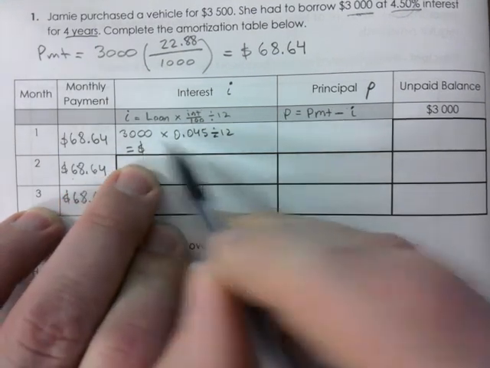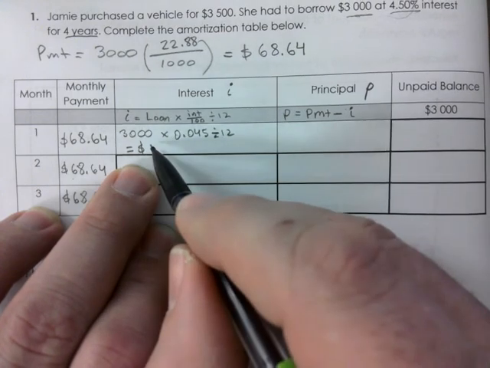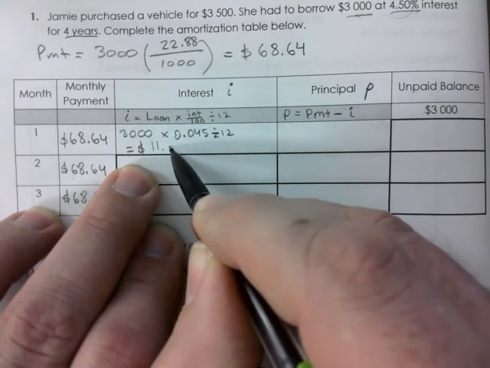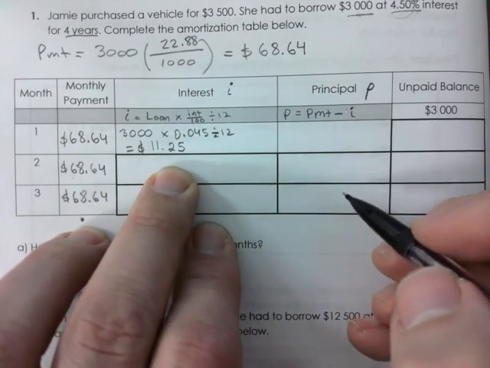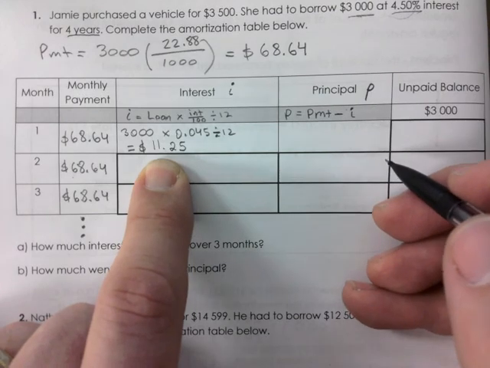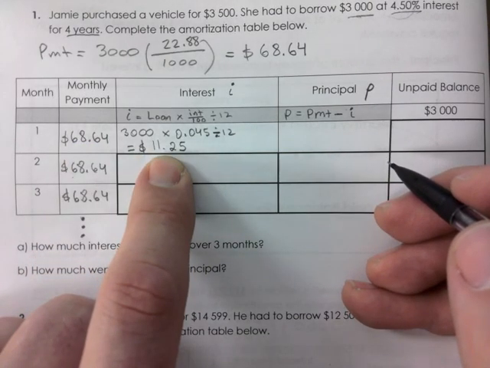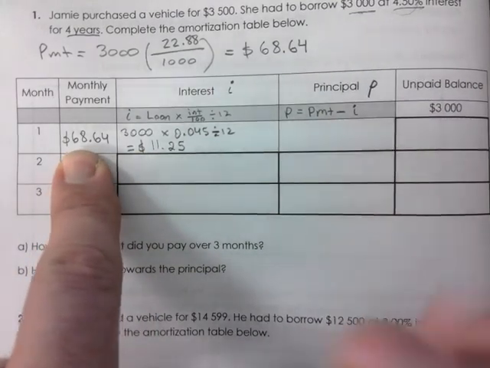So when you do this, you get 11.25. That's how much interest you pay first, and it has to be smaller than your payment, folks. If you get $1,000 or something, go back, because your payment is only 68.